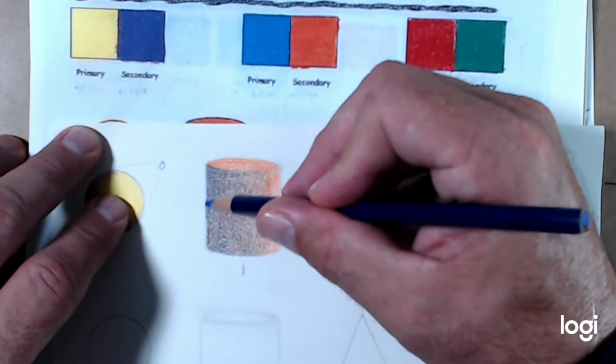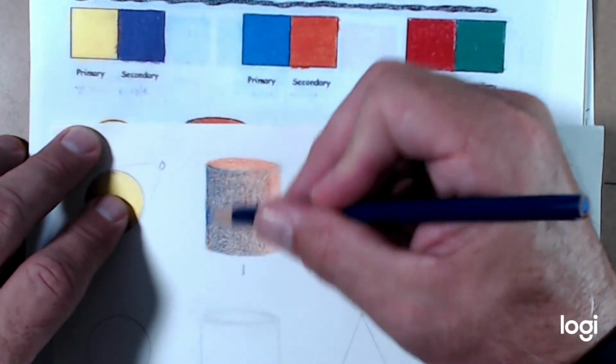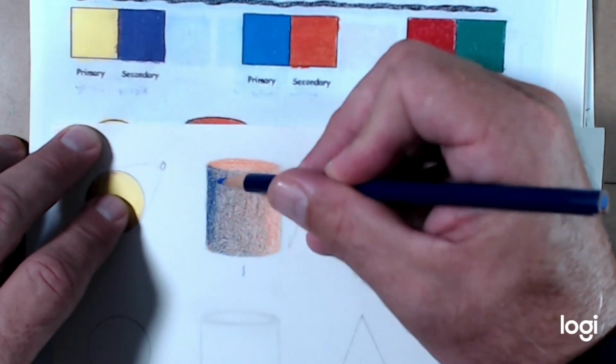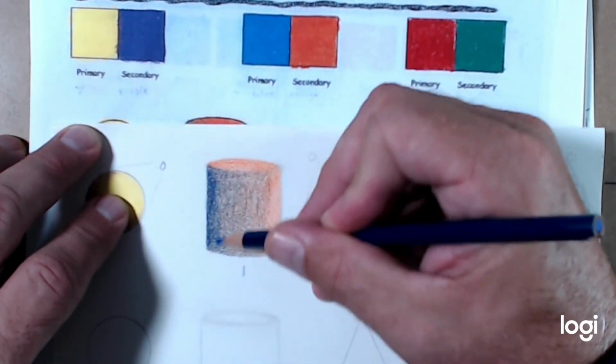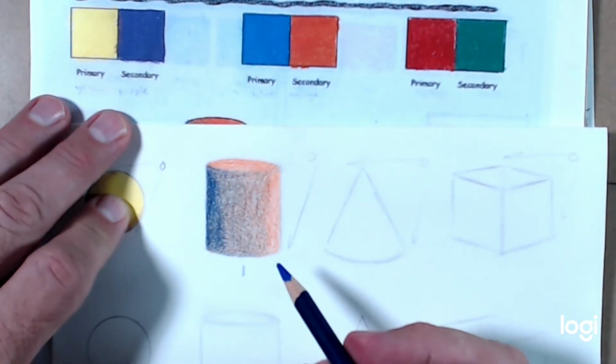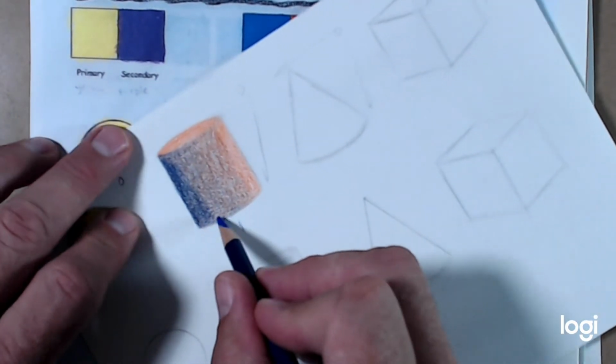And then I'm going to push a little bit harder on our back side now, because I'm ready to start to make this look three-dimensional. So again, I got to up the contrast a little bit. How do I do that? I up the pressure of my pencil. All right, up the pressure of the pencil.